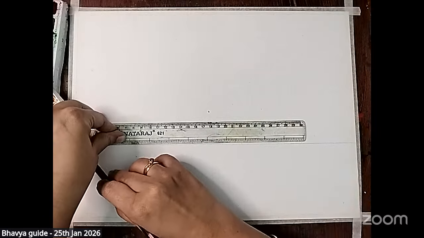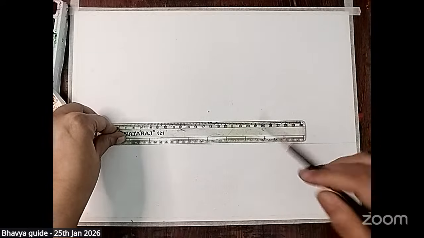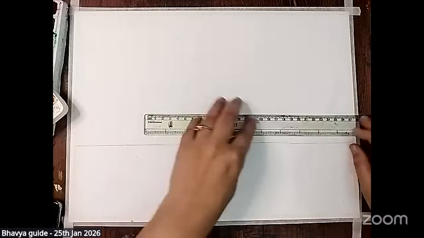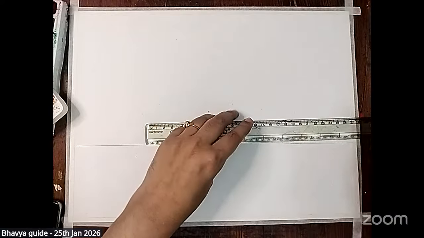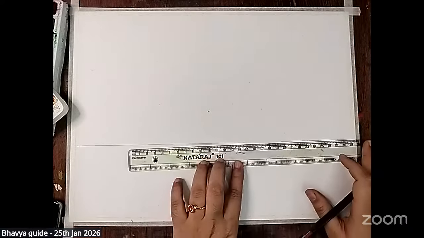Don't draw it dark. You need to draw very lightly. On my paper, I'll be drawing dark lines because if I draw light, you can't see it properly. So I am drawing it dark. Again, I'm repeating, on your papers, you need to draw it very light. That much light, only for your eyes. It should be visible.